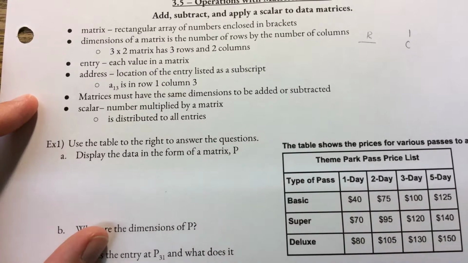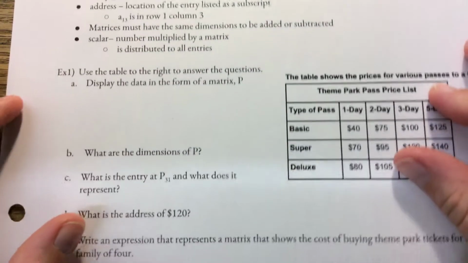And in order for them to be added or subtracted, they have to have the exact same dimensions. And then a scalar is a number that's multiplied by a matrix and is distributed out to all the entries.